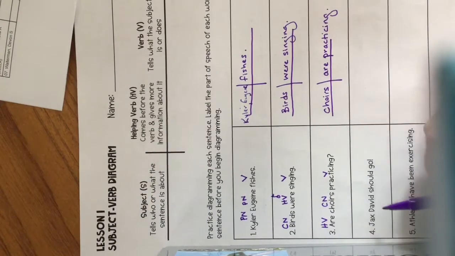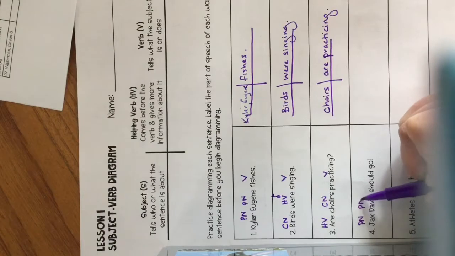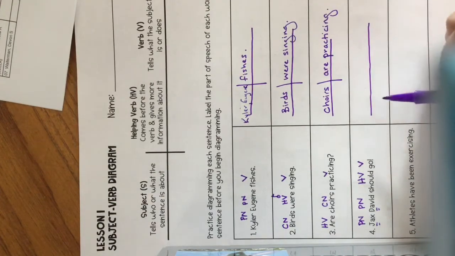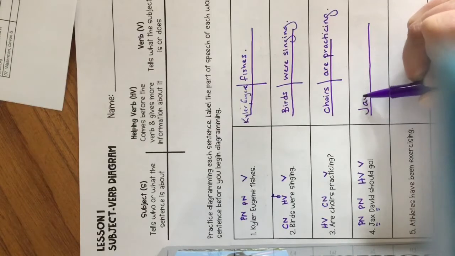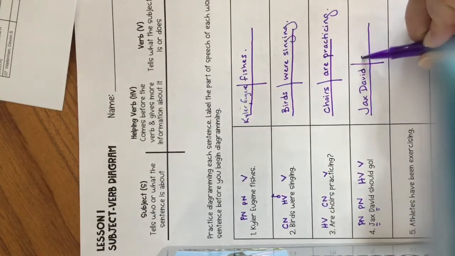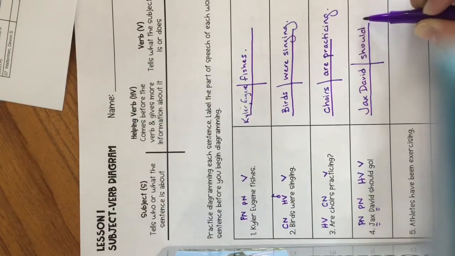Number 4. Jax David should go. Jax David. That would be a proper noun. We can tell with these capital letters. Should go. Should comes to us from our helping verbs, and go would be our verb. So if we diagram with our horizontal, we say Jax David, should go.